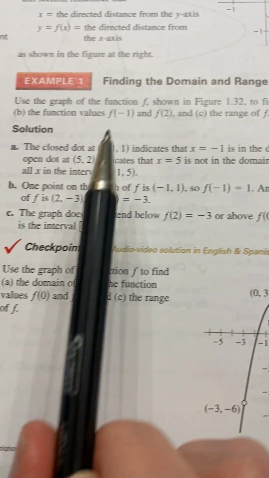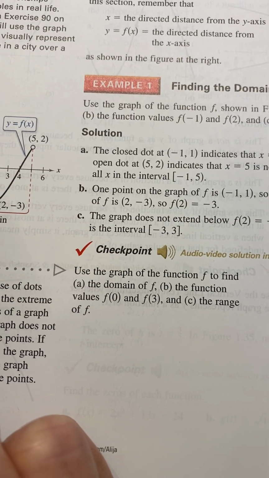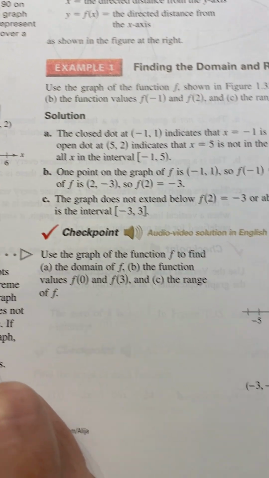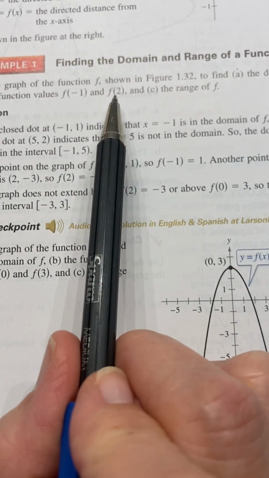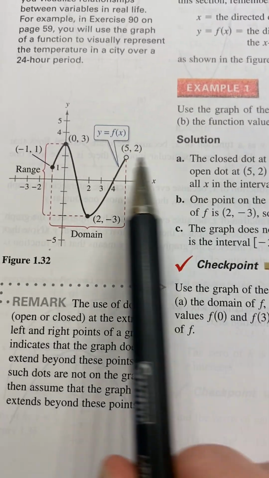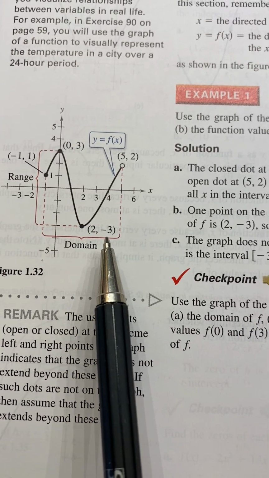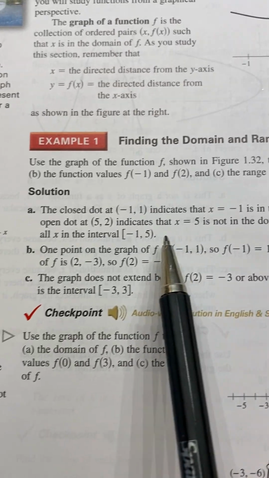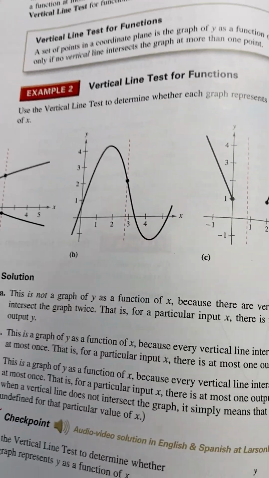What is f of -1? Well, we go to an x of -1 and we see what is the value of that function? It's 1. So f of -1 is 1. What about f of 2? So let's go to 2. f of 2 would be -3. So from the graph, we can answer these questions. We got the range.